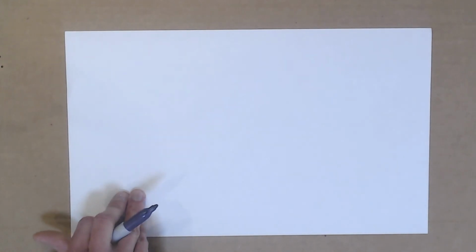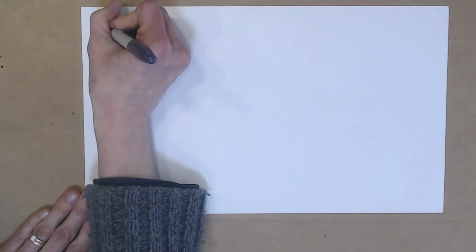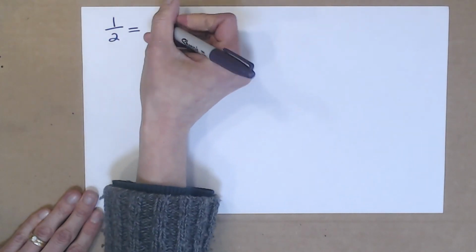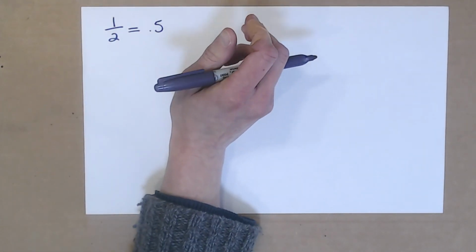Okay, just one more thing here to cover. I'm just going to go over a few of these fractions to decimals you want to have memorized. You want to have memorized that 1/2 is 0.5, because that's just 5/10.